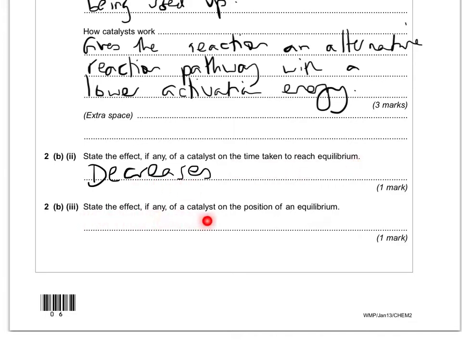And state the effect, if any, of a catalyst on the position of equilibrium. This has no effect. Remember, a catalyst just increases the rate of reaction. It will not shift the equilibrium in any direction.